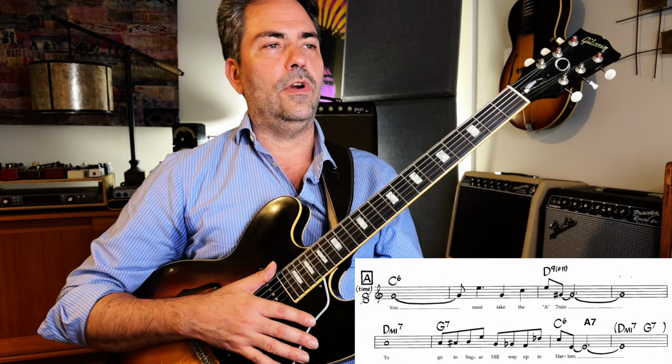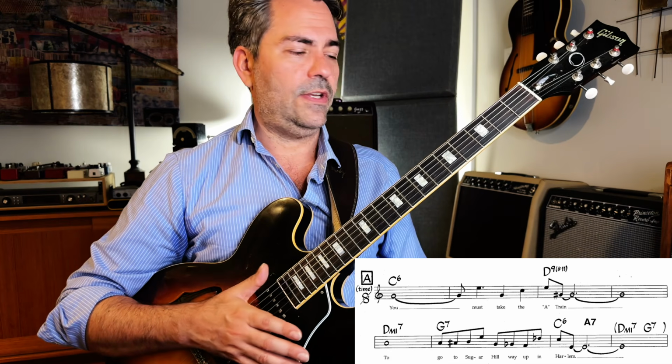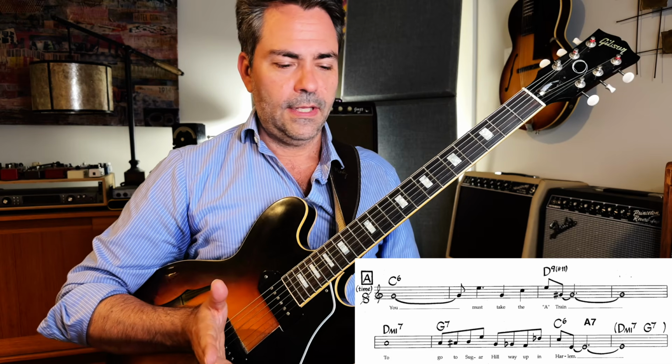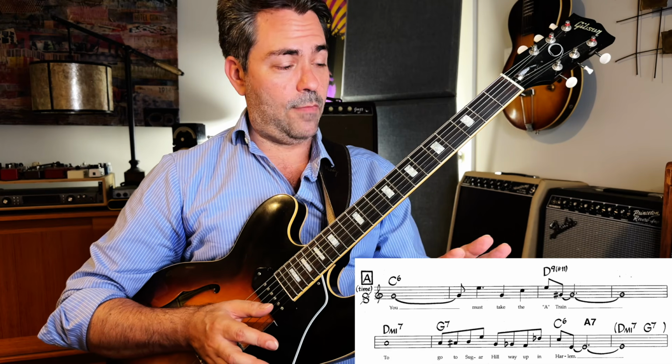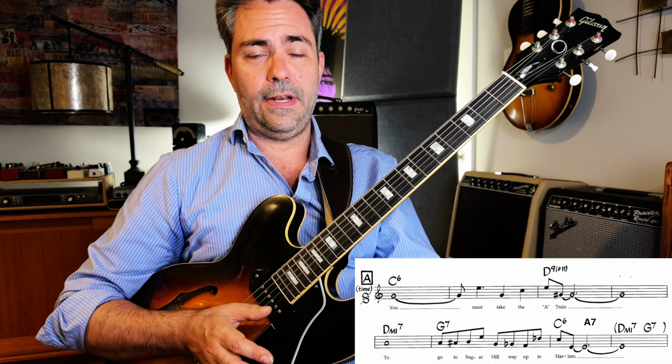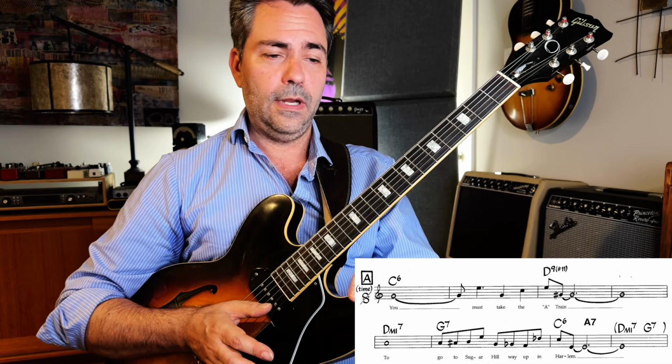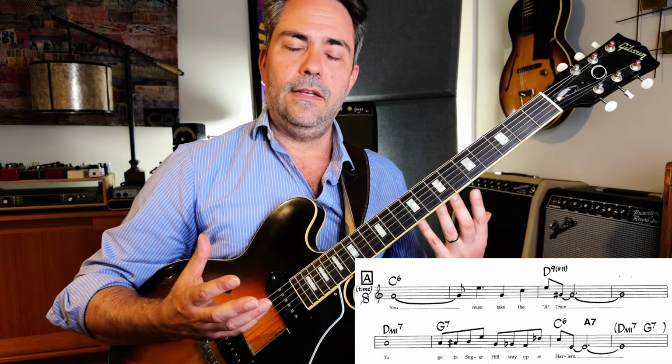All right, so now what we're going to do is take the Lydian dominant material and apply it to the jazz standard, Take the A Train. I mentioned earlier, we're going to look at the first 8 bars, and the opportunity for this is in bar 3 and bar 4. So I'm going to give you an example that goes through the full 8 bars. Lydian dominant's going to happen on bar 3 and bar 4. And the rest of the material, I'm going to be utilizing stuff that I've done in previous lessons.